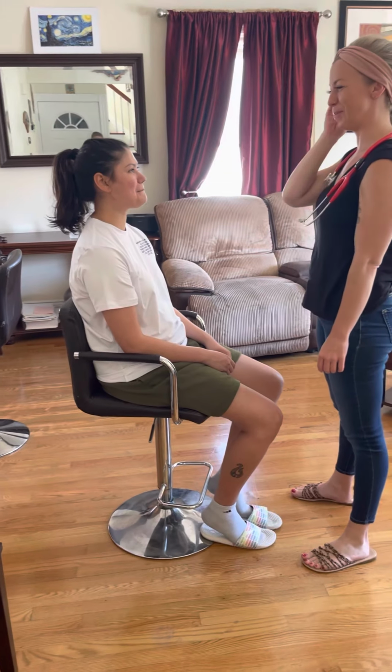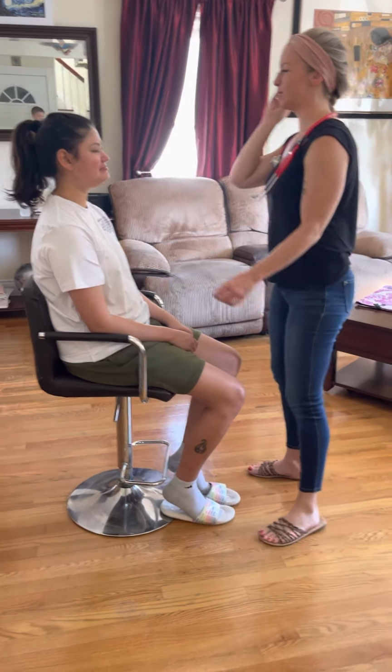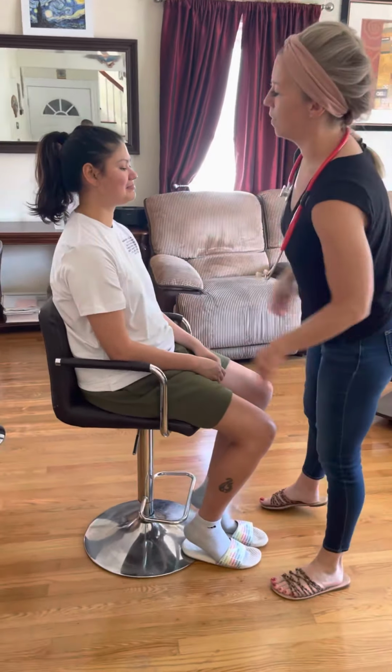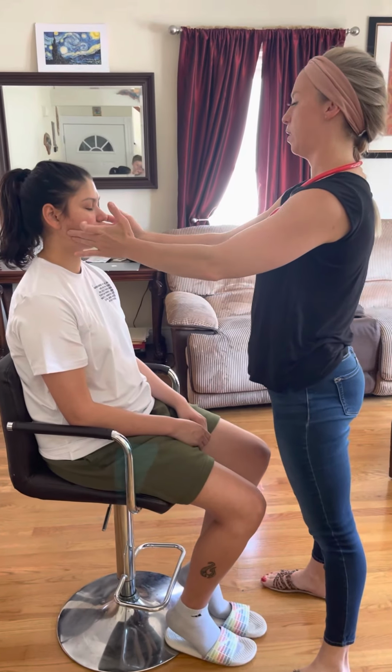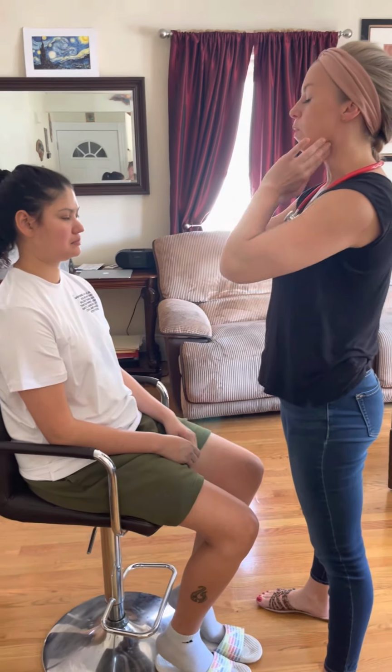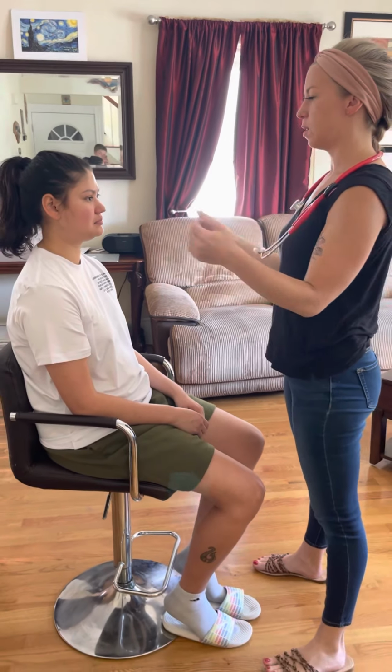Thank you very much. Alrighty, so I think I already felt the sinuses, but I just want to make sure we didn't forget to palpate the sinuses area. And I'm also just going to feel your lymph nodes under your neck, along your clavicles, and under your arms as well.